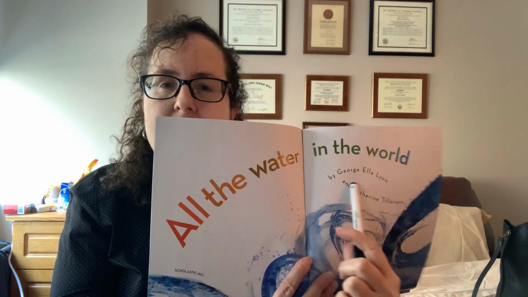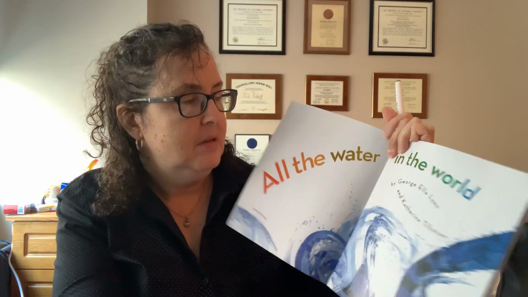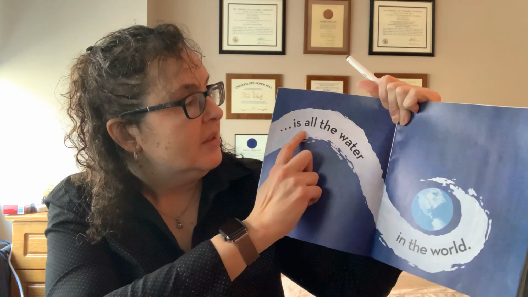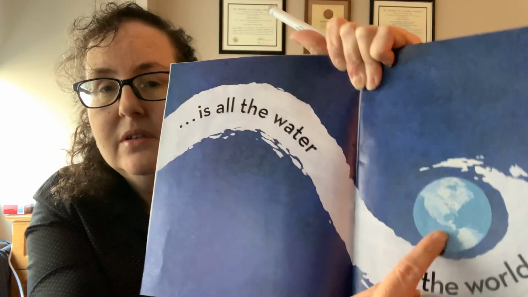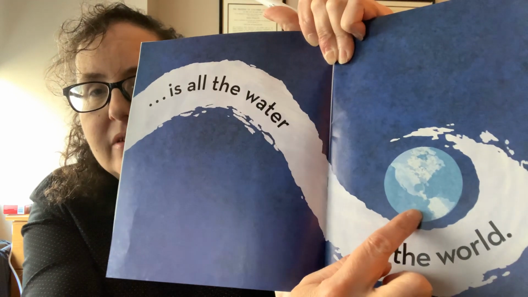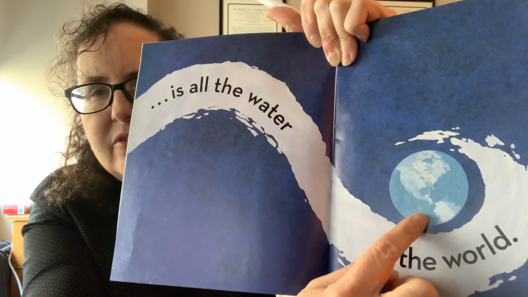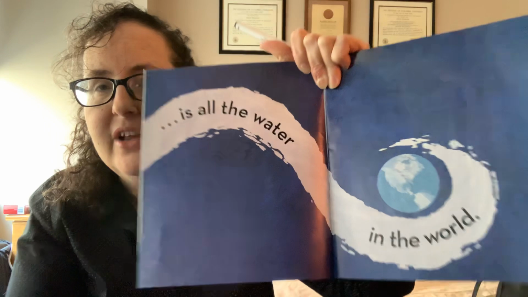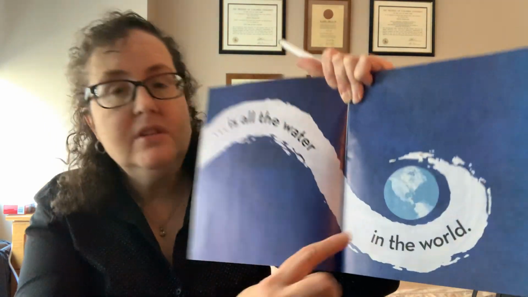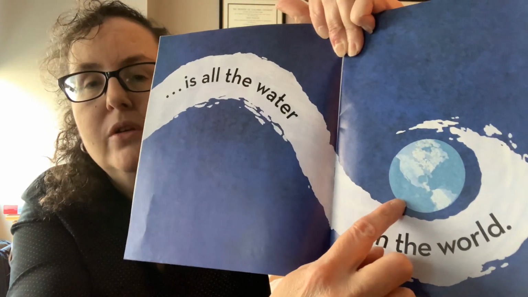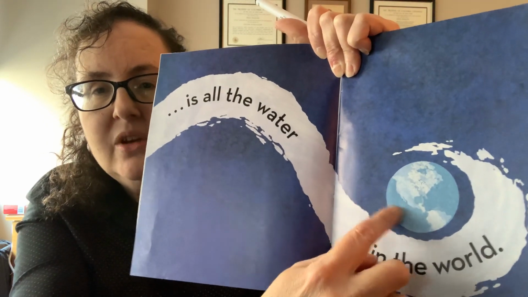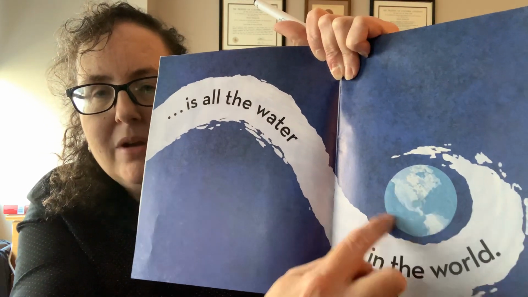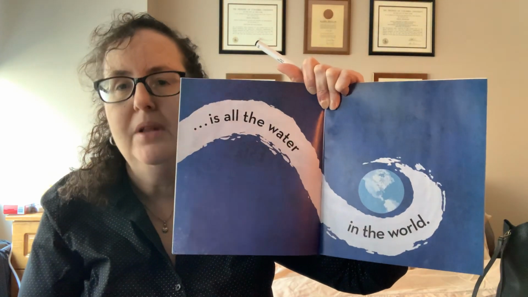All the water in the world is all the water in the world. And our world is where we live. Another word for the world is our Earth. That's our planet Earth. Notice when you look at a globe or the planet Earth from a distance, you can see all the blue in there. That represents the water that is filling our planet.